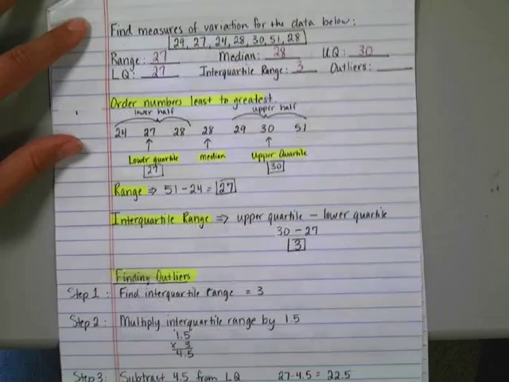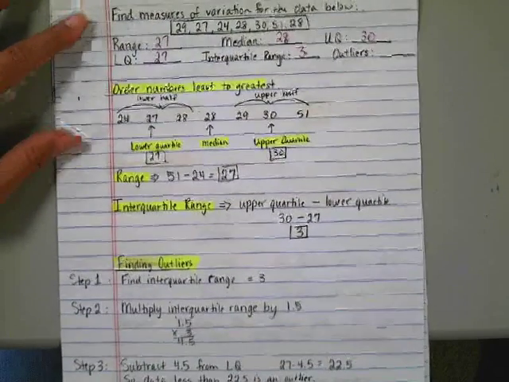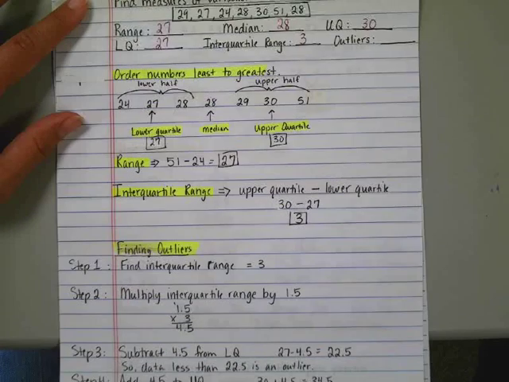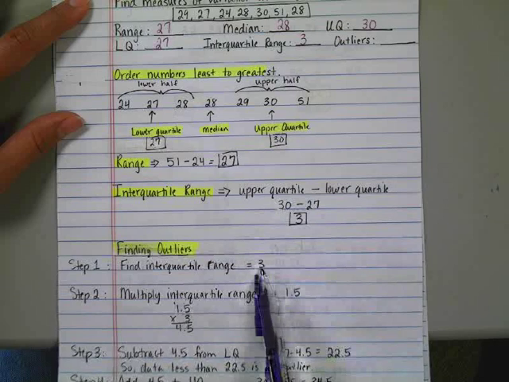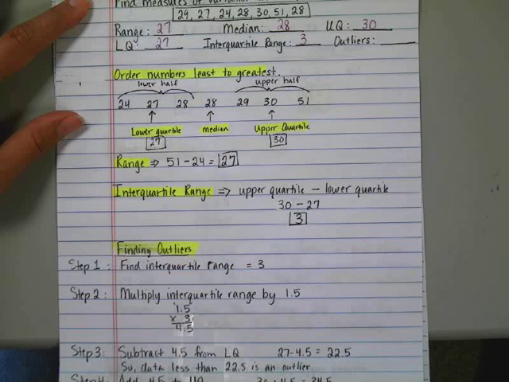Step 2, we're going to multiply the interquartile range by 1.5. So we take 3 and multiply it by 1.5, and we always use 1.5. That is our multiplier.